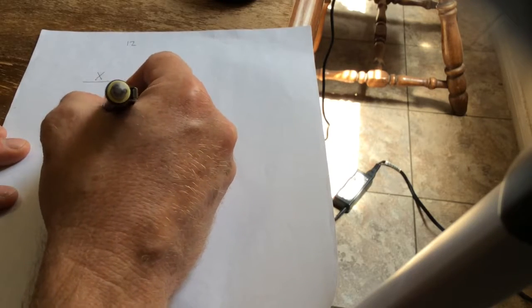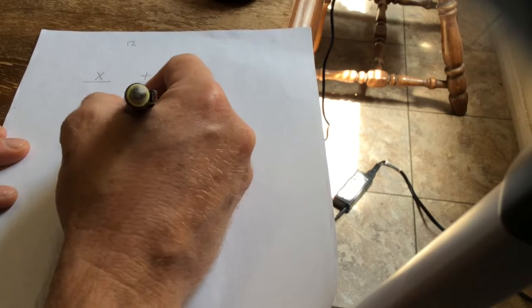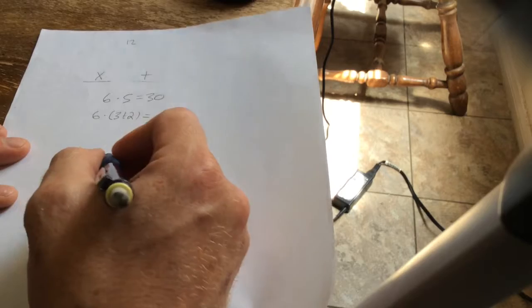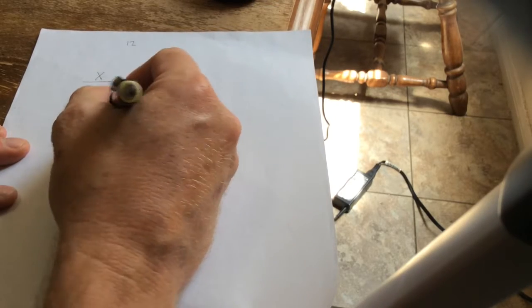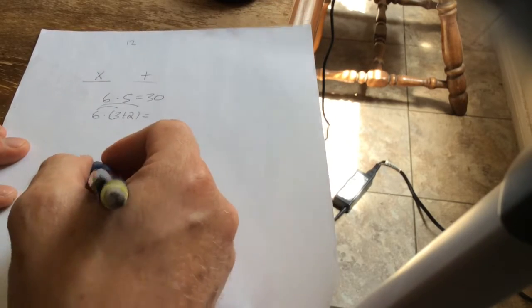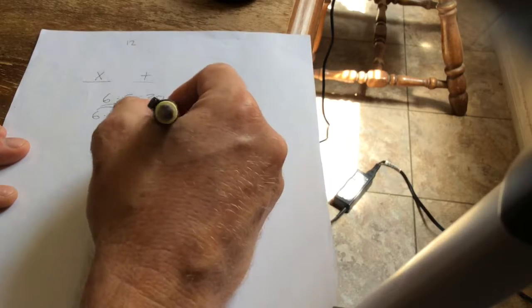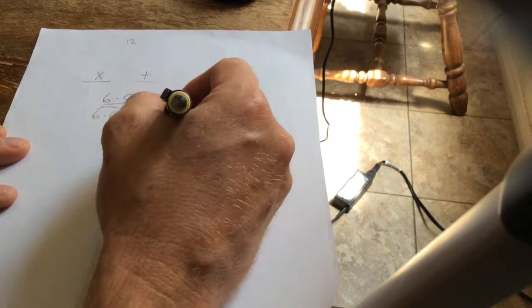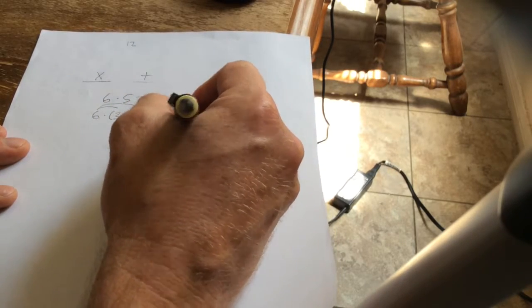And this would be the same even if I had 6 times another version of 5, let's say 3 plus 2. As long as I do all my multiplications before I do my additions, I'll always get my same answer. And we've shown this as the distributive property. So I can go 6 times 3, which is 18. As I distribute that 6 to that 2, 6 times 2 is 12, and once again I get 30.